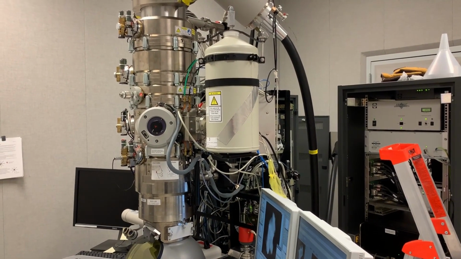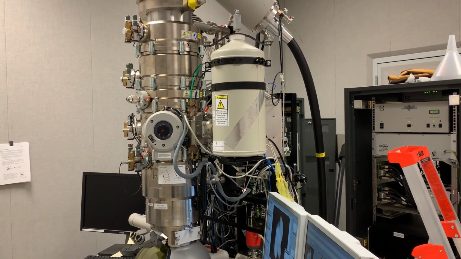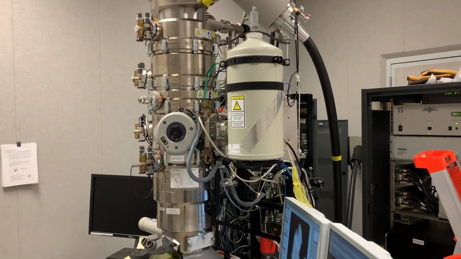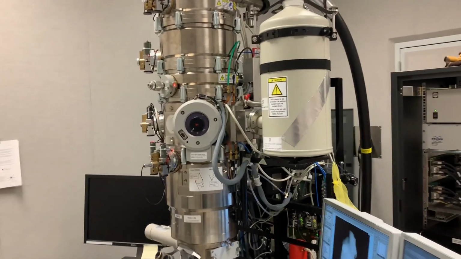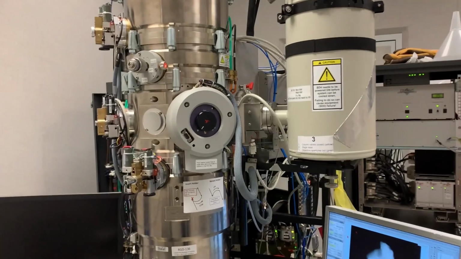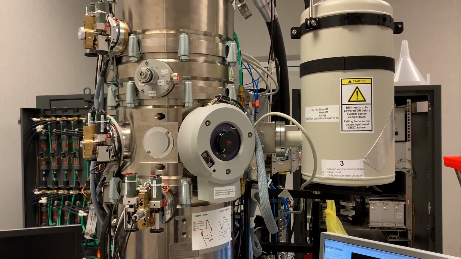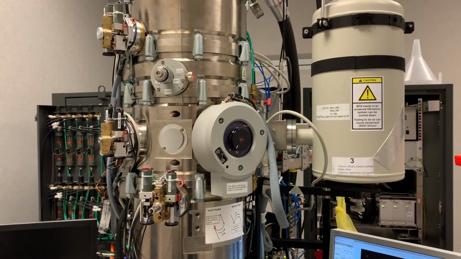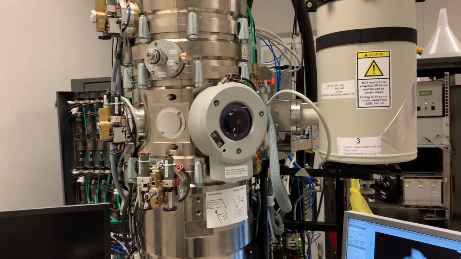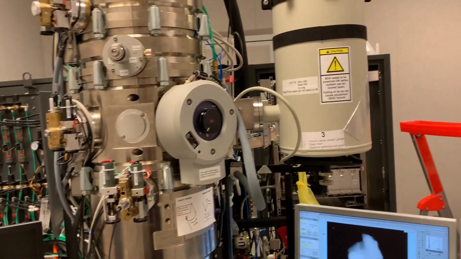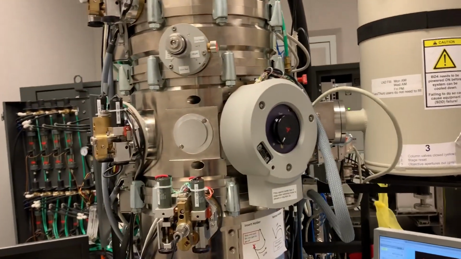This is the TitanX TEM at the National Center for Electron Microscopy here in the Lawrence Berkeley National Lab, Berkeley, California. I have a sample loaded. This is from an interplanetary dust particle. This is a comet sample that was retrieved from a NASA ER2 airplane from the stratosphere.